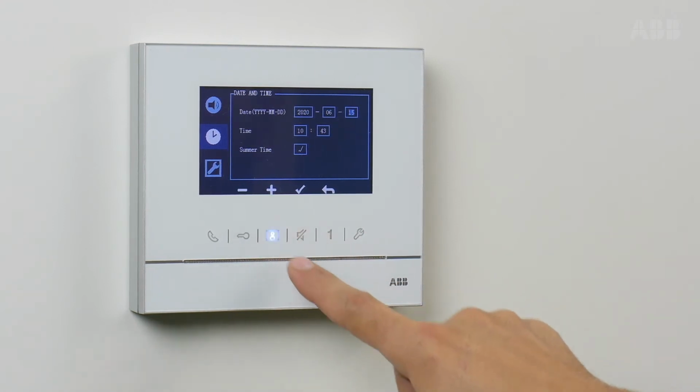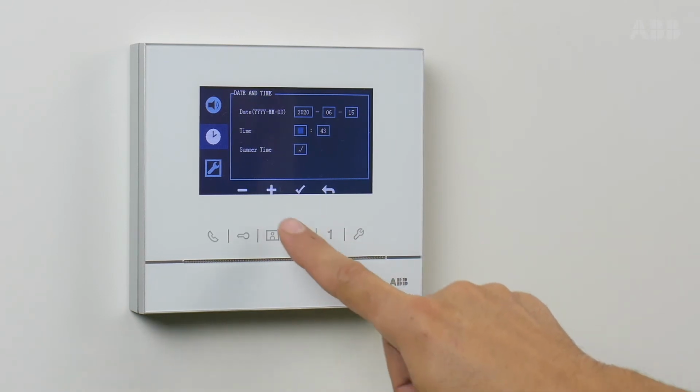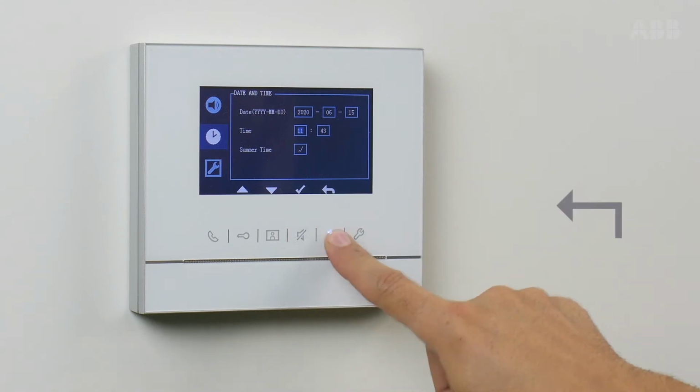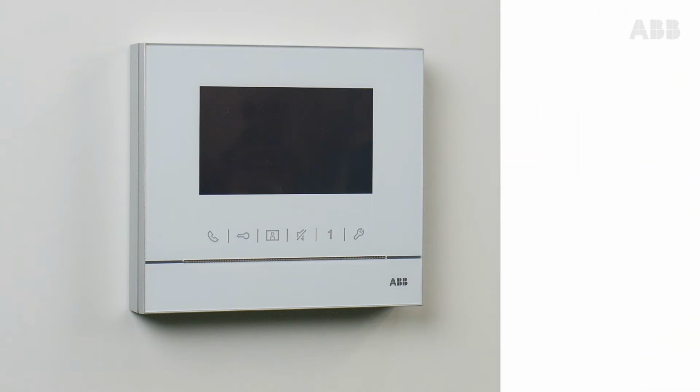Continue to the following parameter, the month, using the down button. Validate to change the data. Validate again to save your choice, and so on. Once the settings have been configured, use the back button. Configuration is now complete.